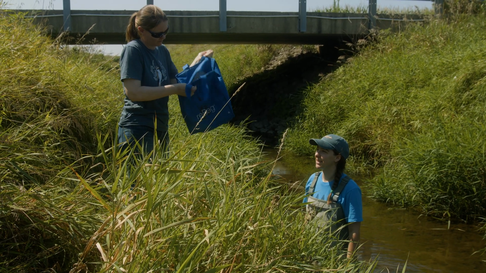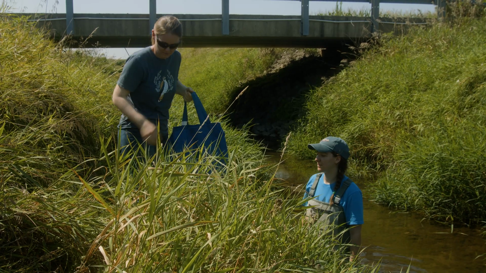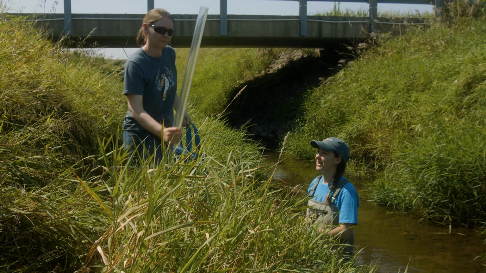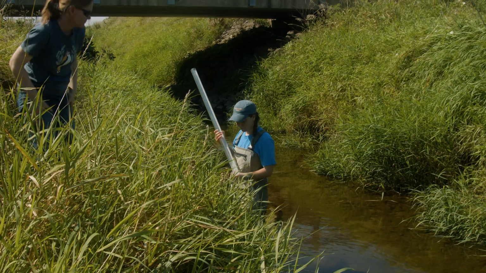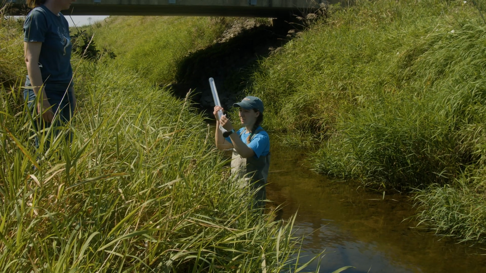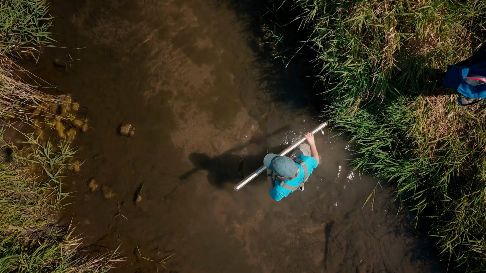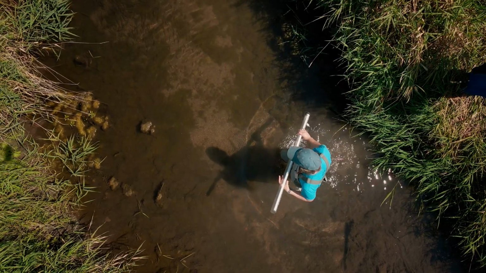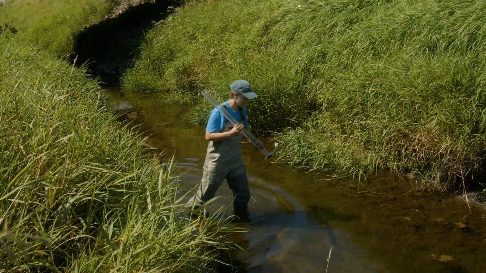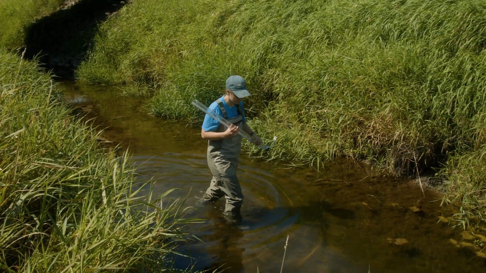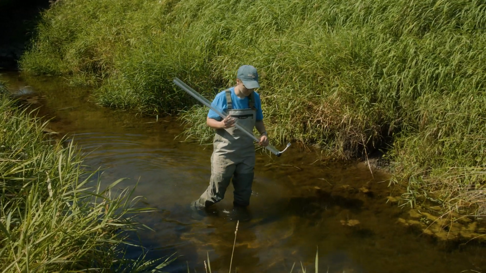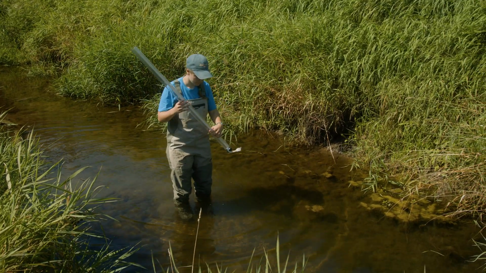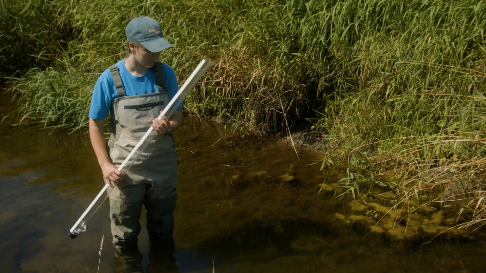Your final in-stream measurement is transparency. Grab your transparency tube. Close the drain on the bottom of the transparency tube by pinching the crimp. Re-enter the stream as you did before by walking at a slight angle upstream, being careful not to overly disturb the stream bed. Return to your sampling spot and face upstream so that the water will flow into the tube.